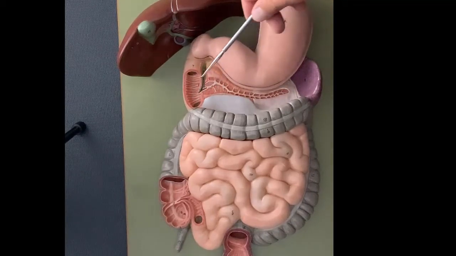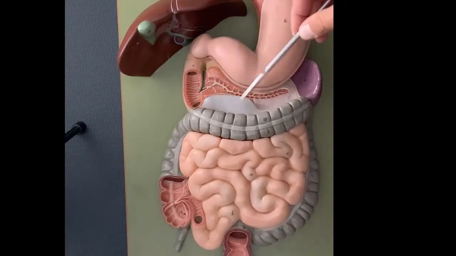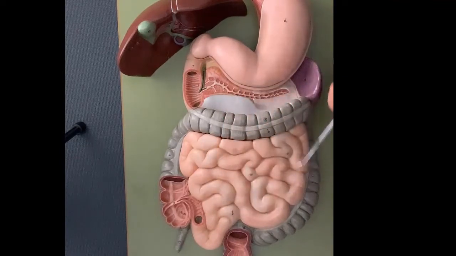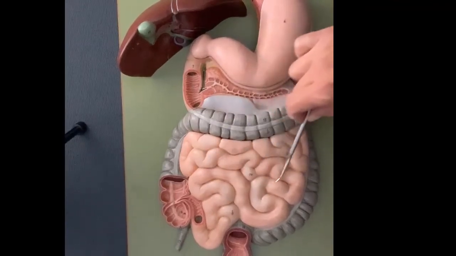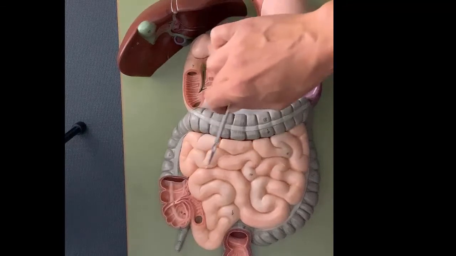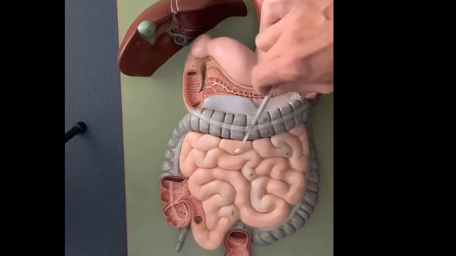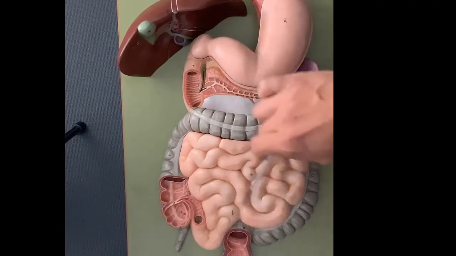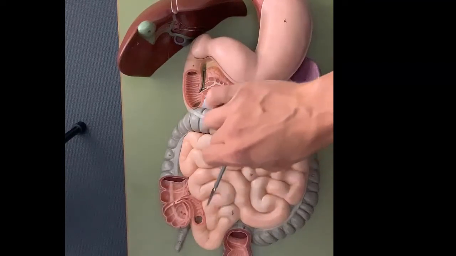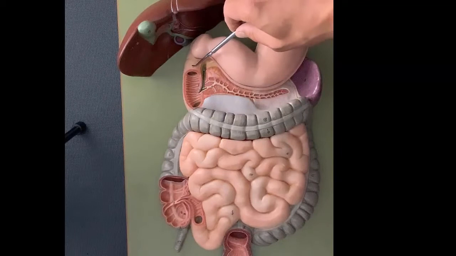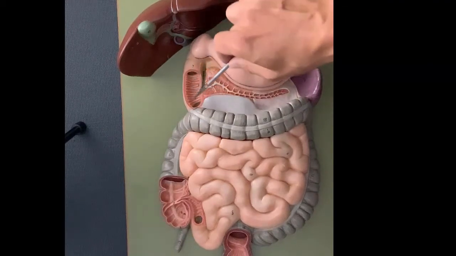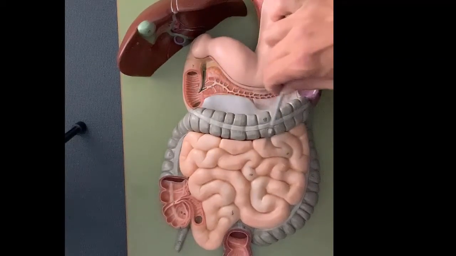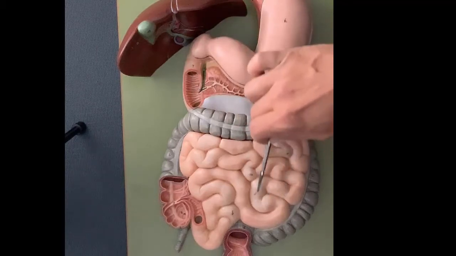The jejunum is the next part of the small intestine, so here we see the majority of the small intestine. This proximal portion of the small intestine here, this middle piece, is known as the jejunum, and then the distal portion of the small intestine here is known as the ileum. So the most proximal part of the small intestine is the duodenum, next is the jejunum, and then finally we have the ileum.